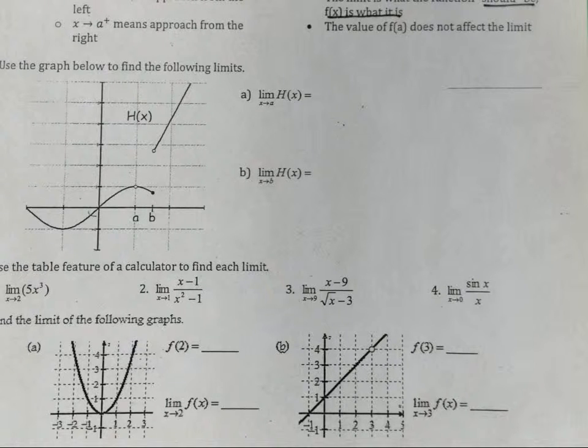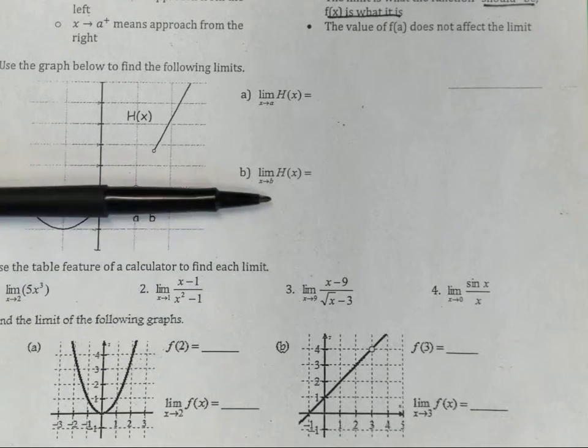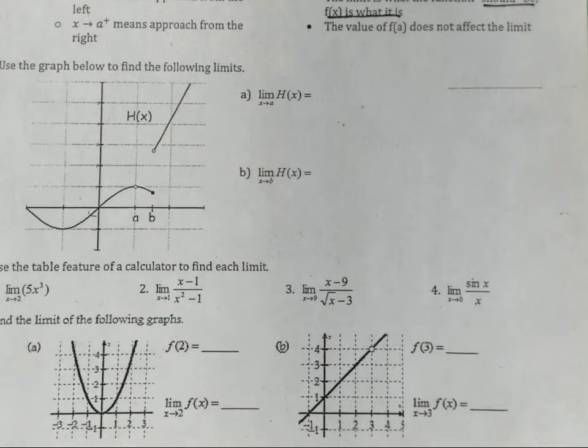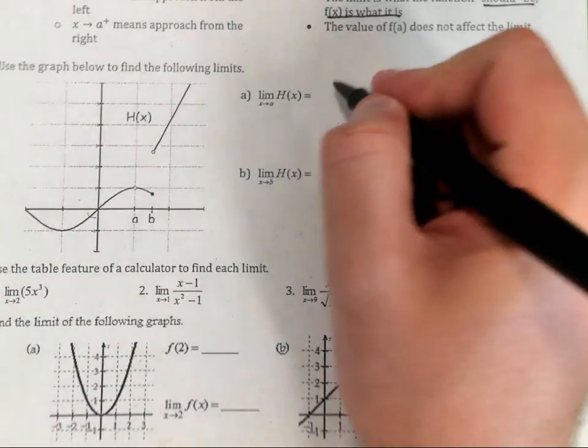No. And remember, it's going to be after the number, okay? No, so that means you got to look from left to right. This is the left side of the function, isn't it? This is the right side, isn't it? So as I come along this function, what y value is it approaching? 1. When I come from the right, it's approaching what? 1. So your limit would be 1.